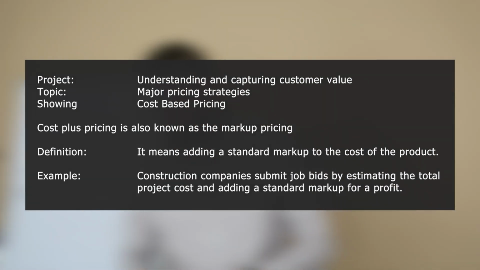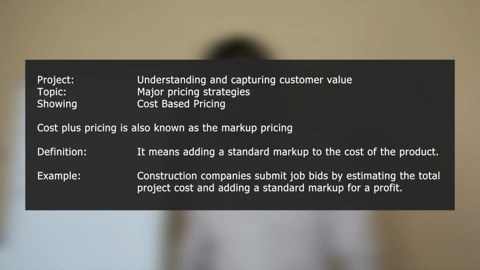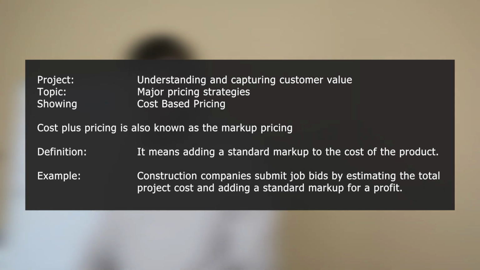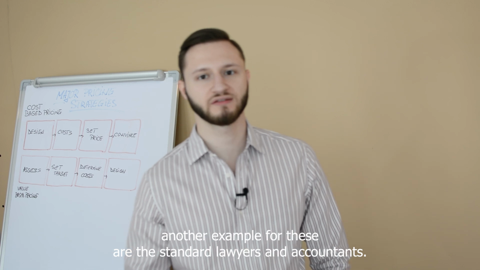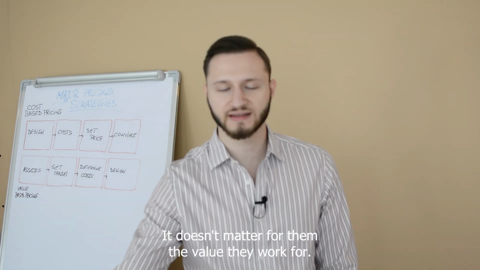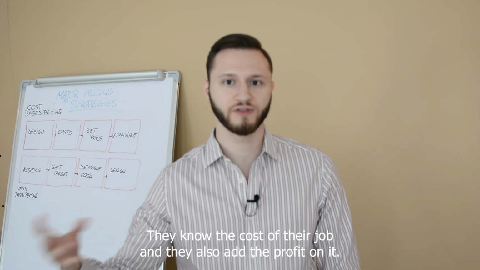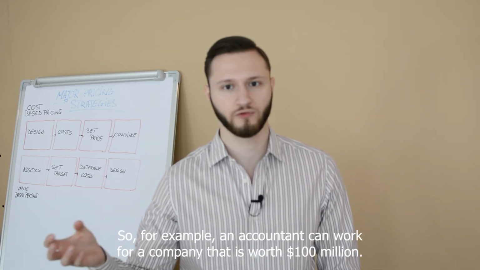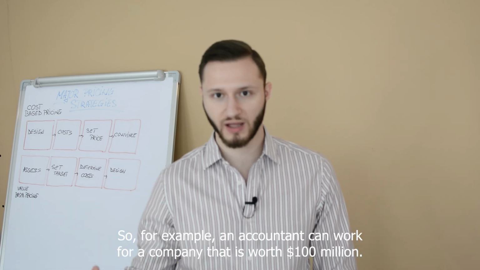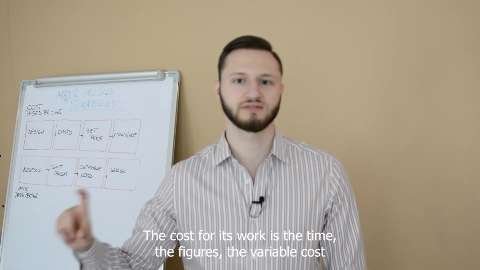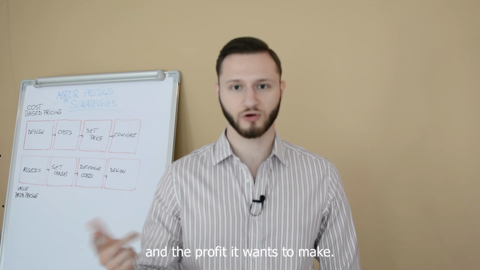as the markup pricing. It means adding a standard markup to the cost of the product. For example, construction companies submit job bids by estimating the total project costs and adding a standard markup for a profit. Another example for these are the standard lawyers and accountants. It doesn't matter for them the value they work for, they know the cost of their job and they also add a profit on it. So for example, an accountant can work for a company that is worth $100 million. The cost for its work is the time, the fixed, the variable cost, and the profit it wants to make.